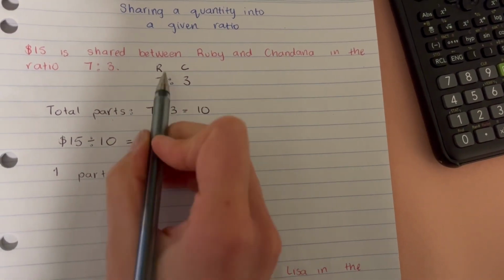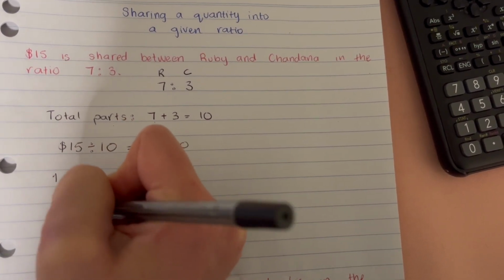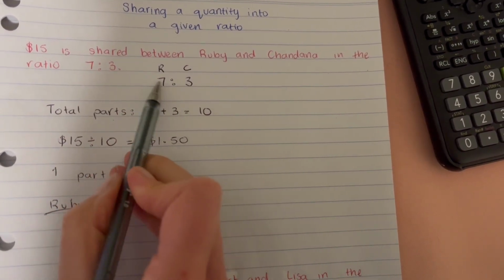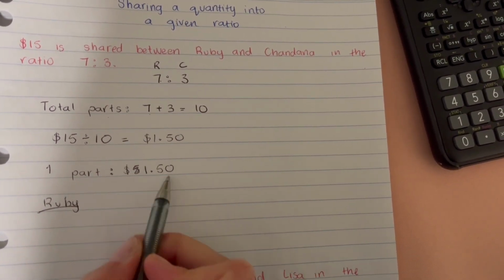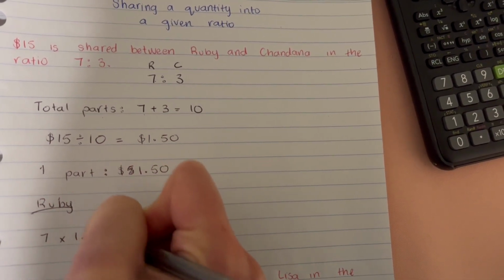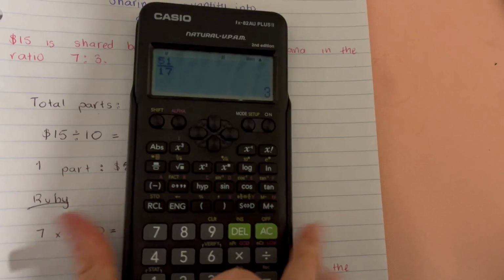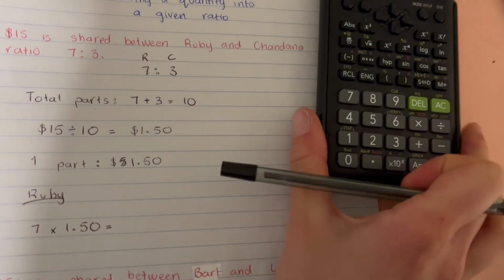Now I need to think about how much each person got. Let's start with Ruby. I know that Ruby got 7 parts. So it's going to be 7 of these $1.50 parts. 7 times $1.50. 7 times 150, $10.50.